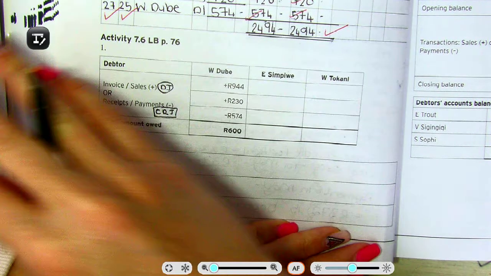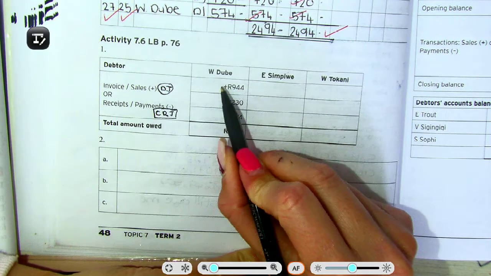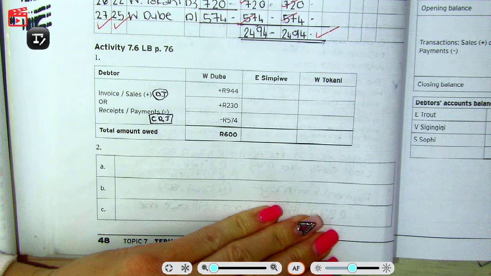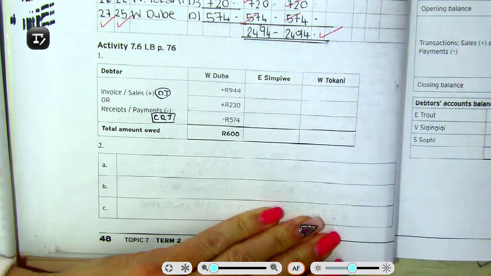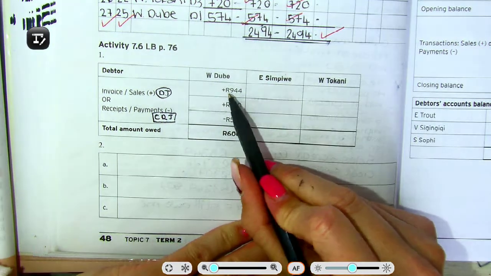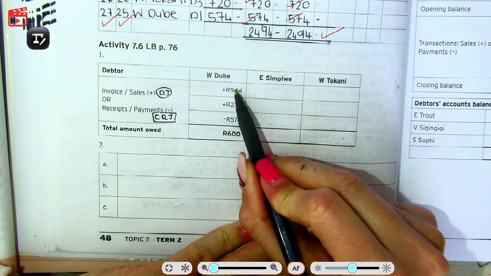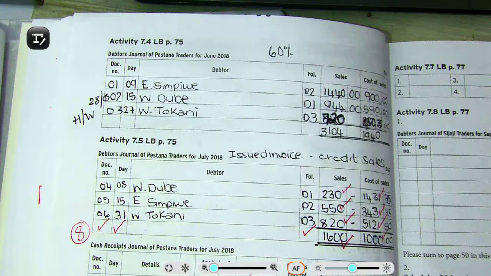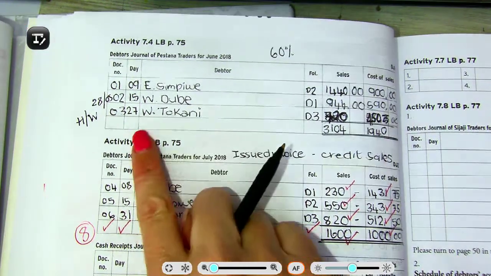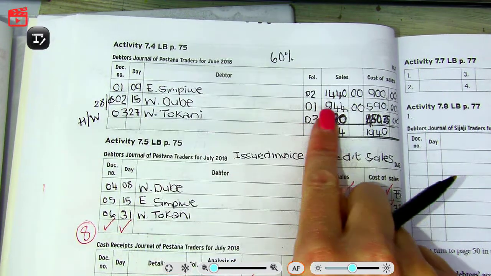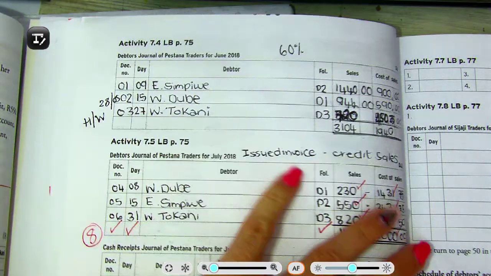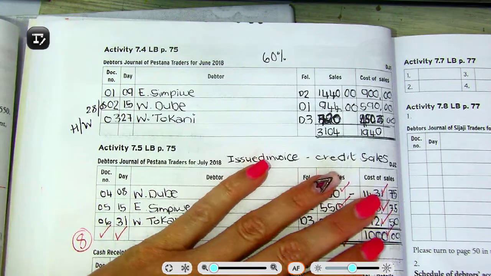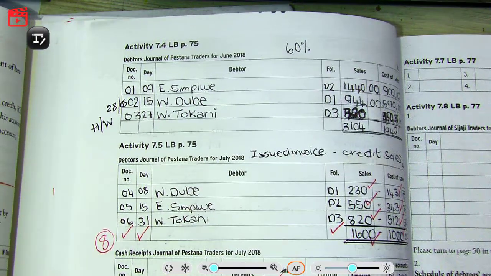So let's have a quick look here at W Dube. We can see that this is obviously still Pestana Traders, and we can see here W Dube 944 Rand increasing. So if we go look up here at activity 7.4, we can see there W Dube 944. Sorry, I don't have any highlighters, so I'm having to use chalk.